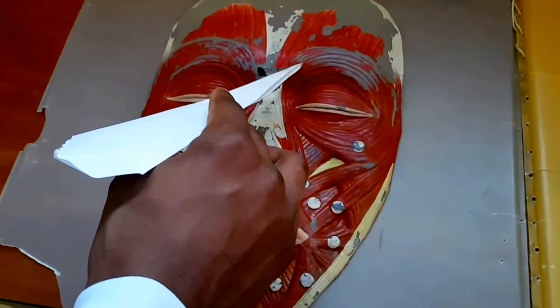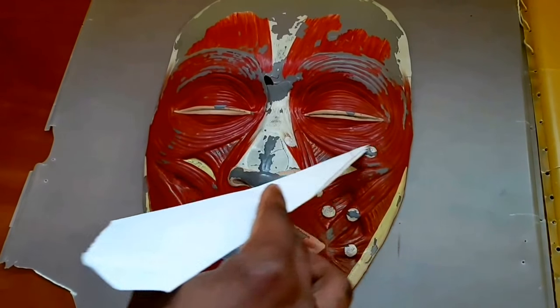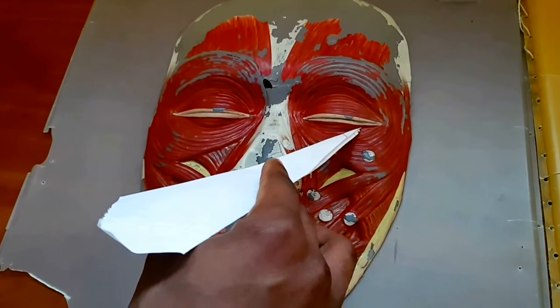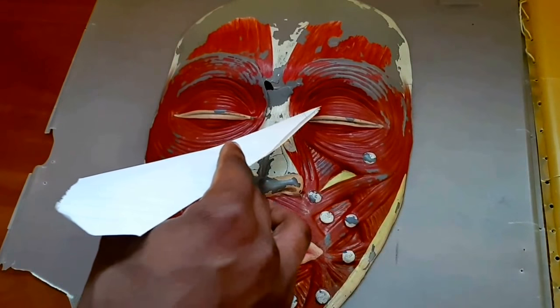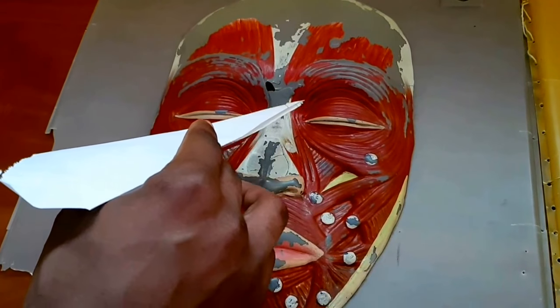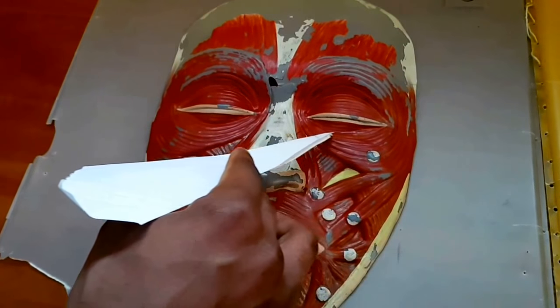Our next muscle is the orbicularis oculi. It has two parts, the orbital and the palpebral. Palpebral in Latin means eyelid.